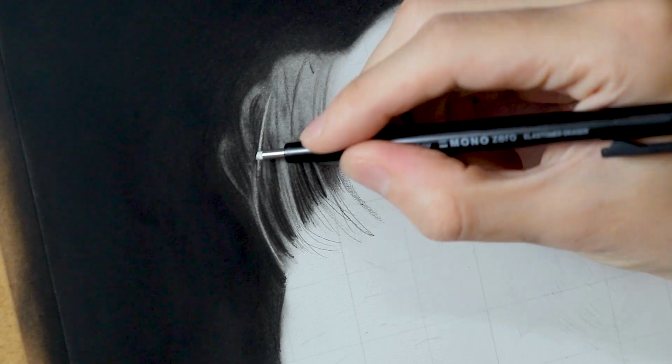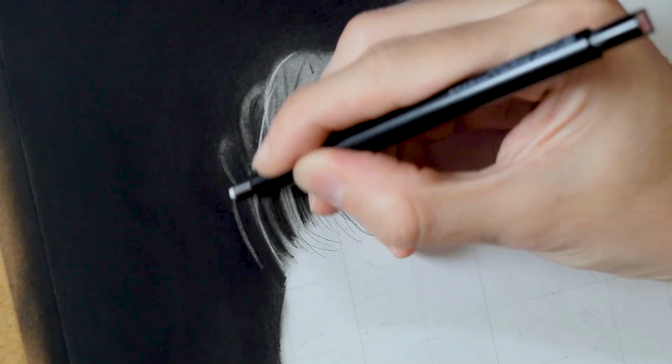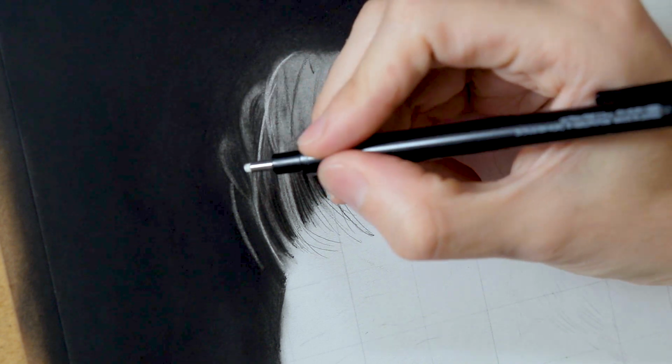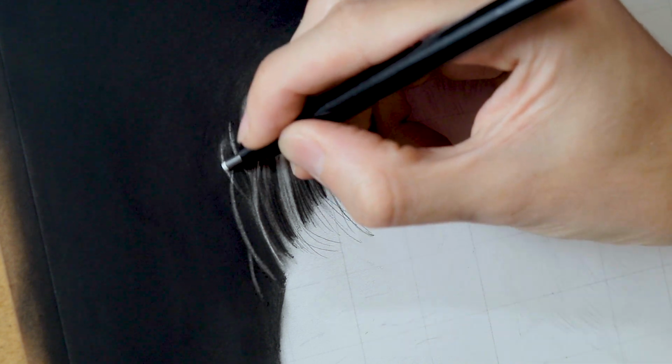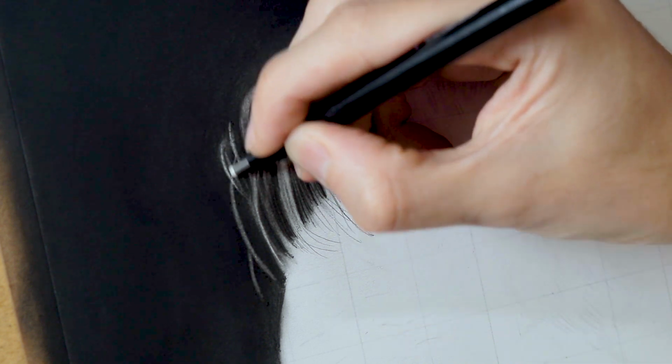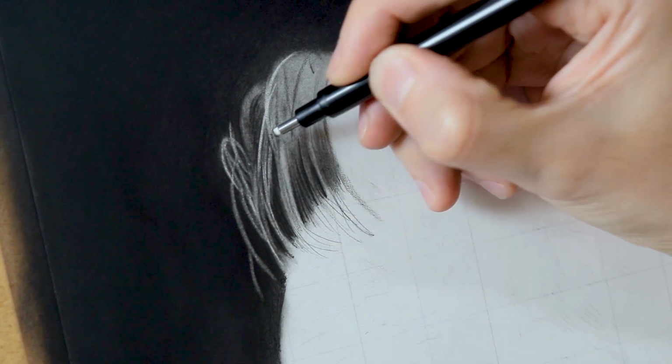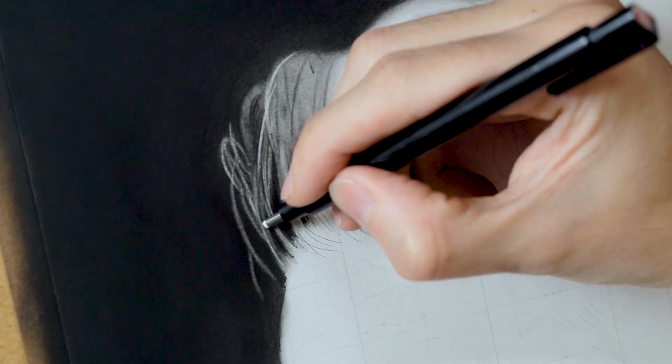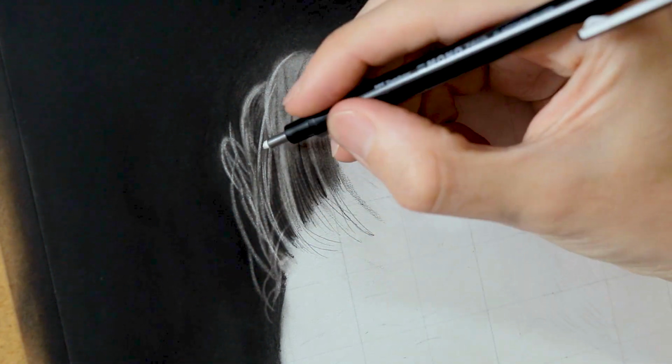Highlights are essential to render volume and three-dimensionality to the hair, and volume is basically contrast. The eraser is important because it is at the opposite pole to the charcoal on the value scale, and I work between the two extremes.